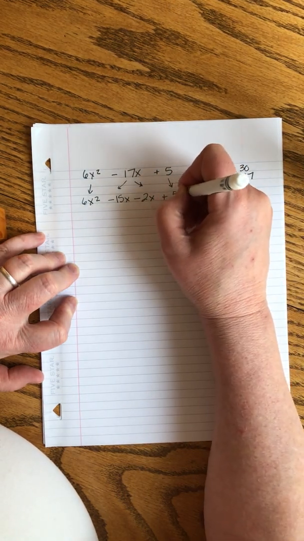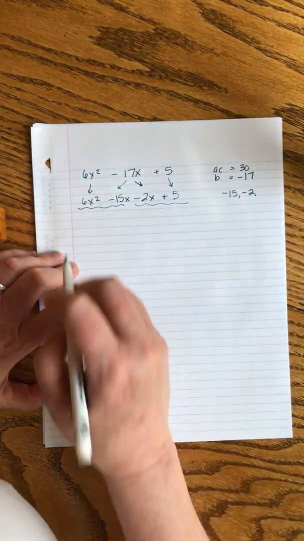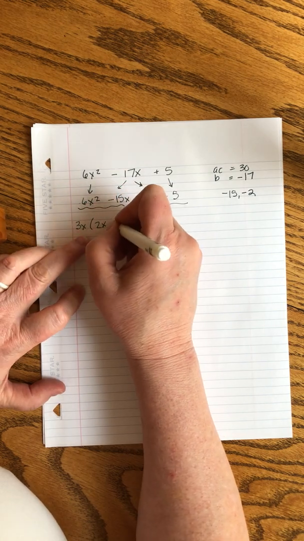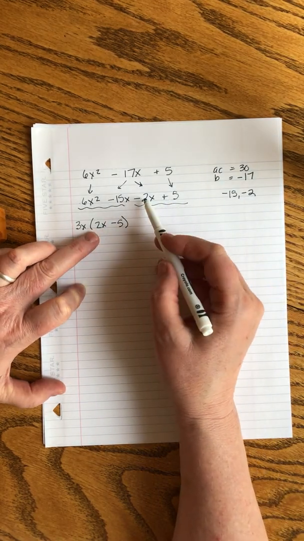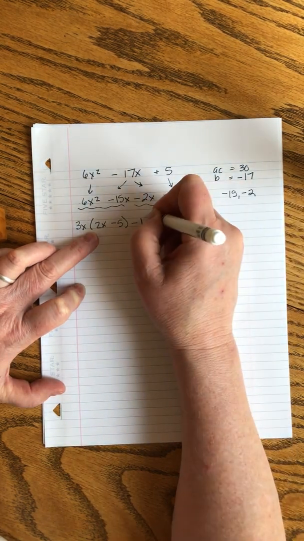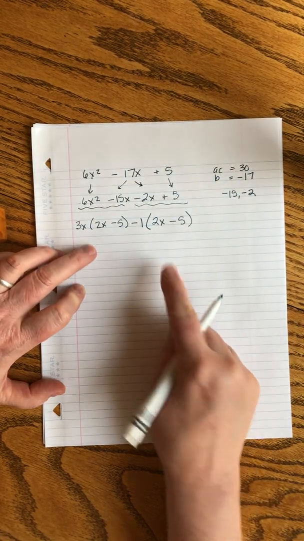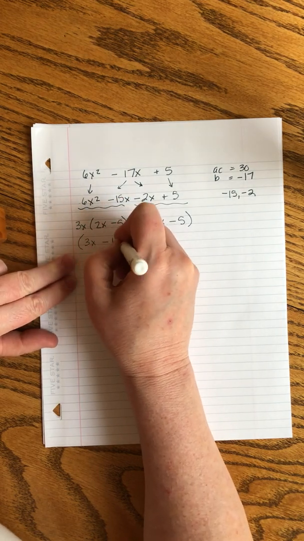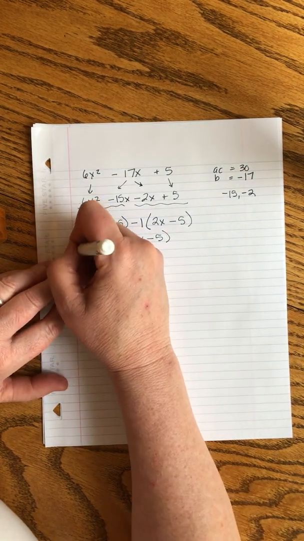I copy down the first and the last term. They don't change at all. Now I factor the two pairs. I can pull a 3x here and I'll get 2x minus 5. And then here I'm careful again because I can see, oh look, I already have the right numbers, but the signs are backwards. So I'm going to pull a negative 1 and that will change the sign. That will give me positive 2x minus 5. That's just what I want. Now they match, I'm happy. 3x minus 1, 2x minus 5. An art project to finish it up, right?